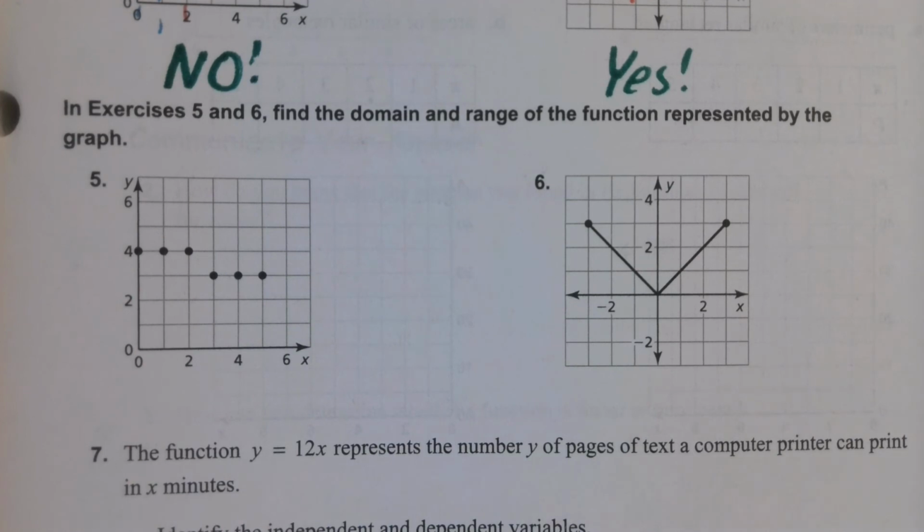To finish off this lesson, let's try out just these last two practice problems, problems 5 and 6. We want to find the domain and range for both of these functions. Please pause the video and try these out for yourself.